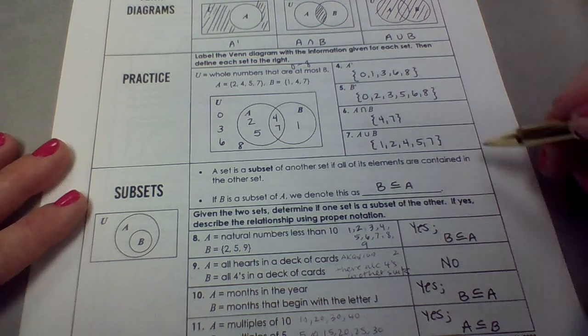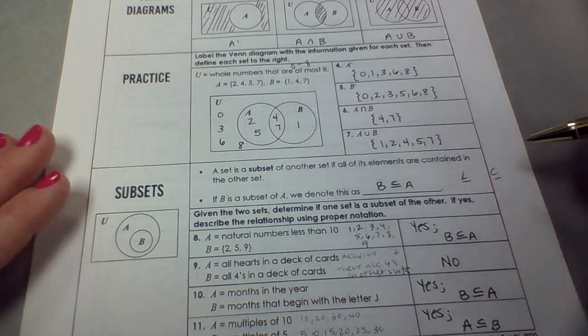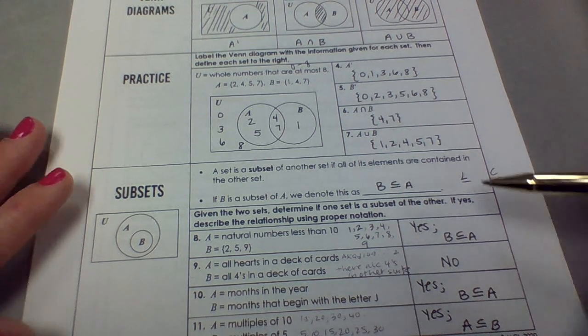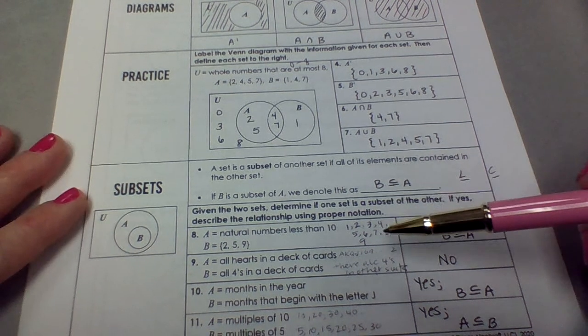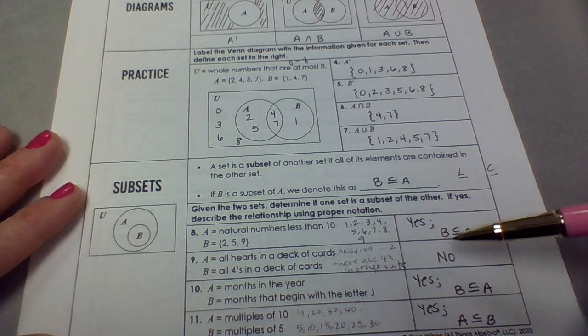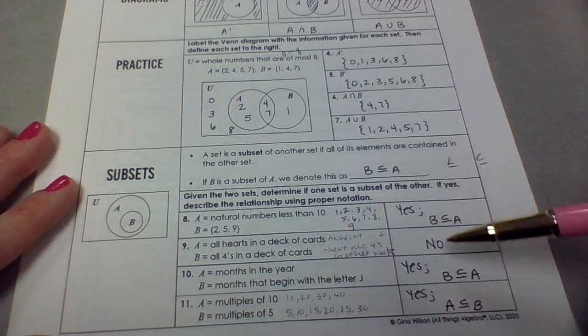It's not an inequality. All right, so that's how we show a subset. You may or may not see it this way. It might just ask you to list the elements. Okay, so it may not have you list it this way. Try to list it this way so you've seen it and you understand the notation.